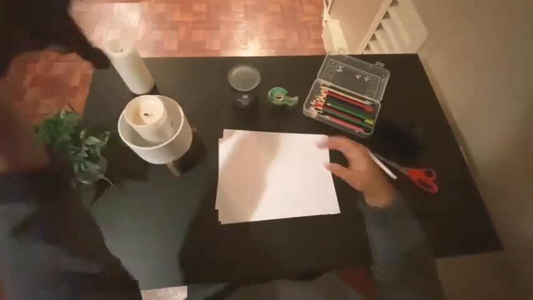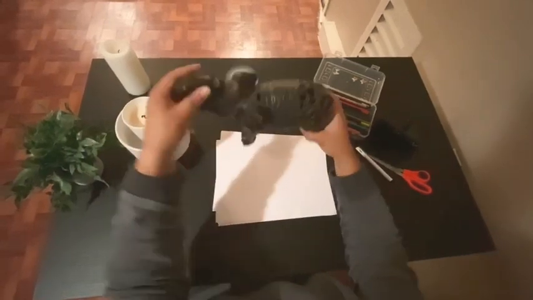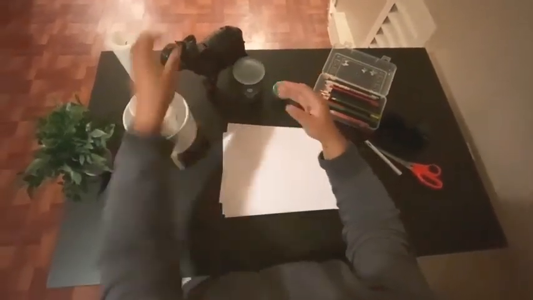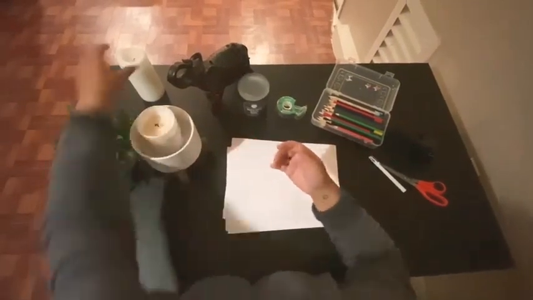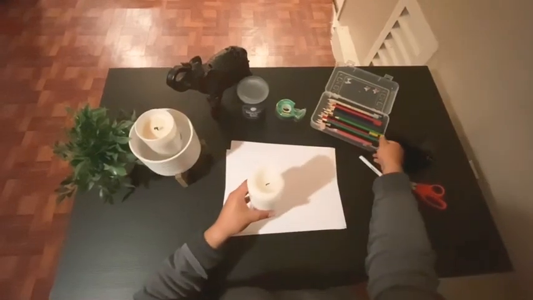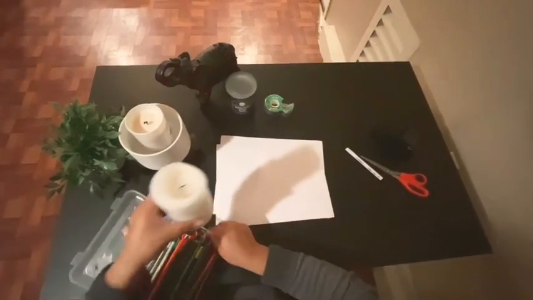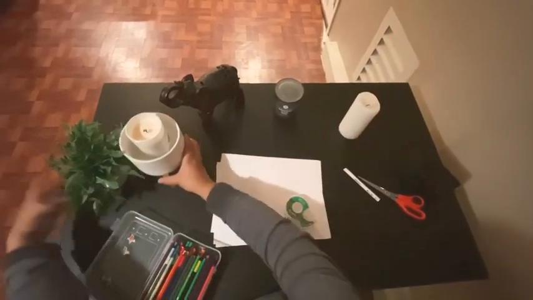Do you guys remember I told you about the elephant I had at my house? There's the elephant. And then I grabbed a plant and another candle. Now, keep in mind, you guys probably have different things at your house. You guys can use water bottles, tissue boxes, plates, bowls, cups, whatever it is that you guys can find.